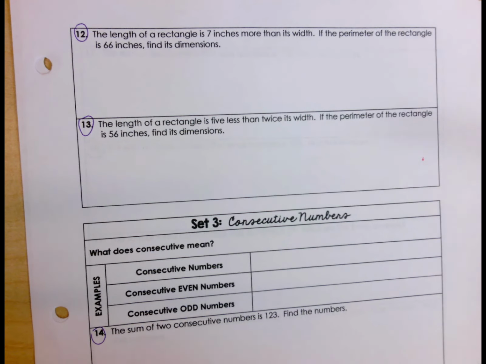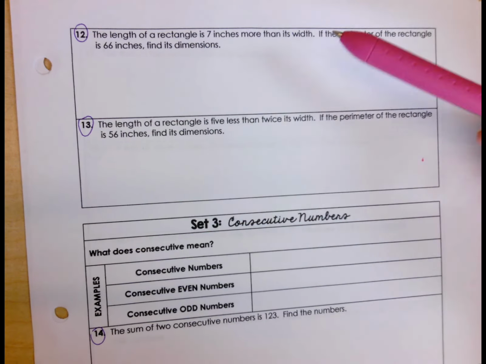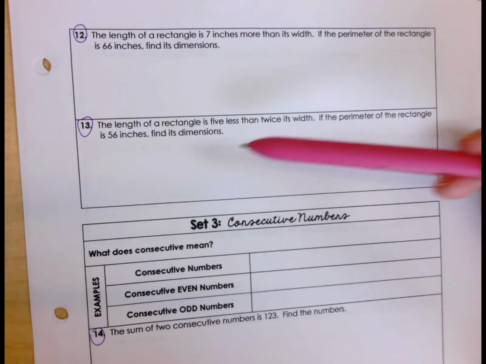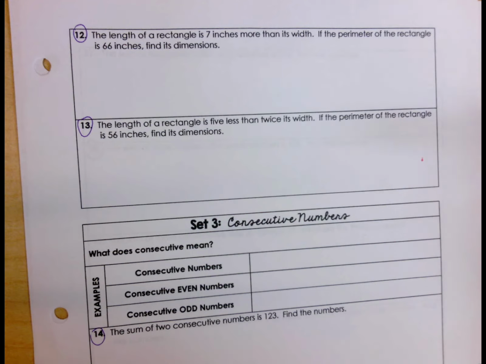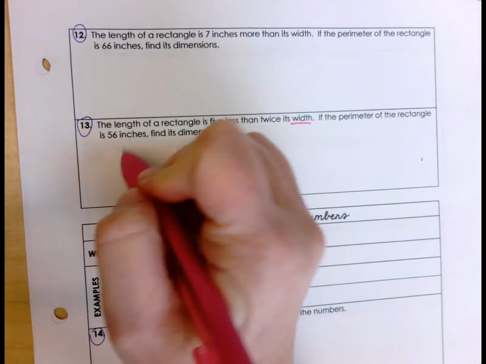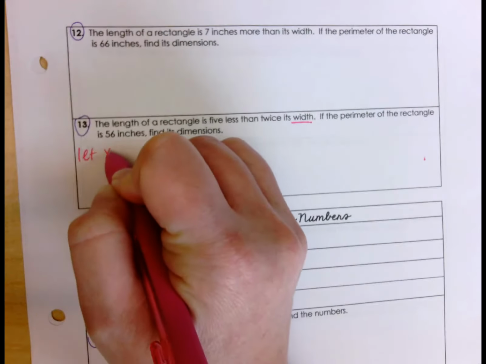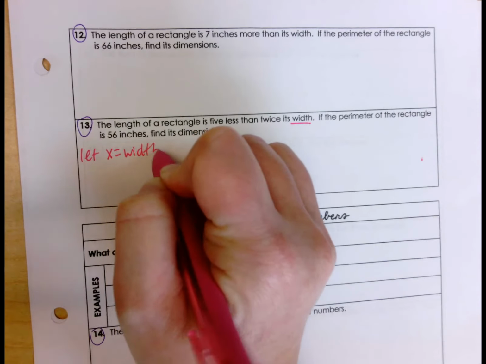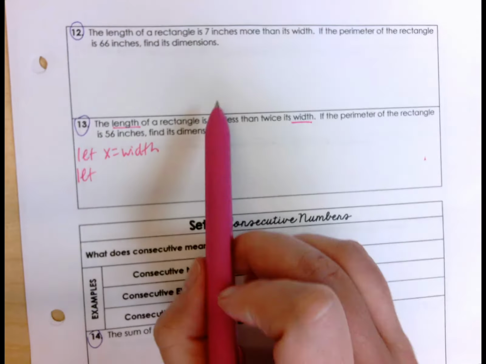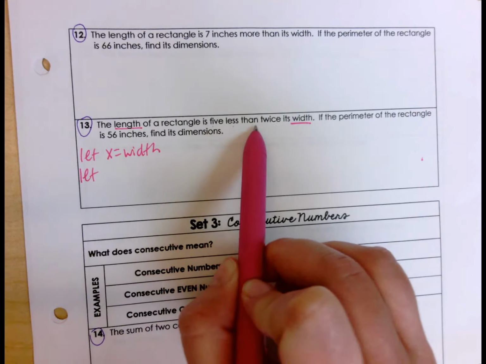So number 13, we have the length of a rectangle. It's 5 less than twice the width. If the perimeter is 56, find the dimensions. So again, we start by defining the variable. We don't know what the width is, so that's where we're going to start. So let x equal width, okay? And then the length is going to be 5 less than twice the width.